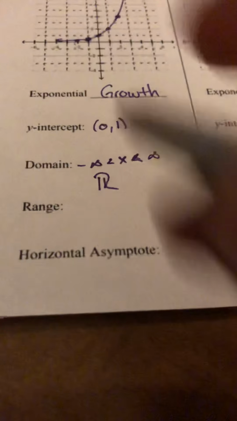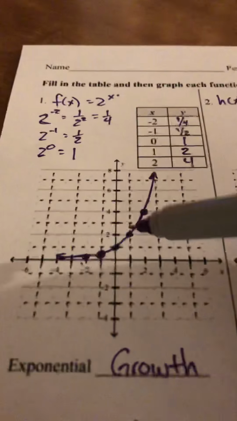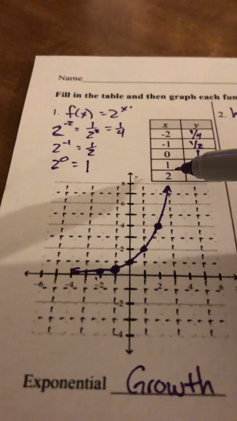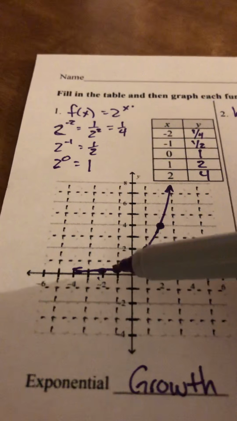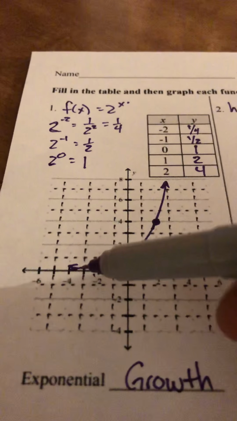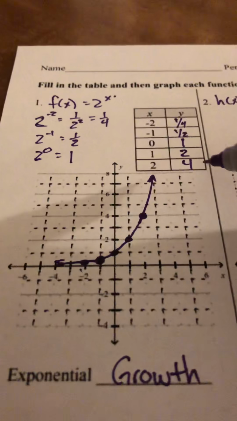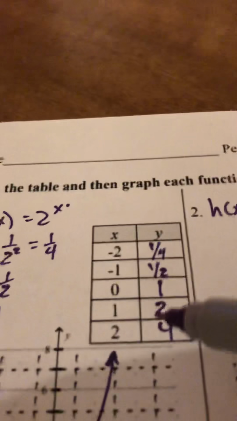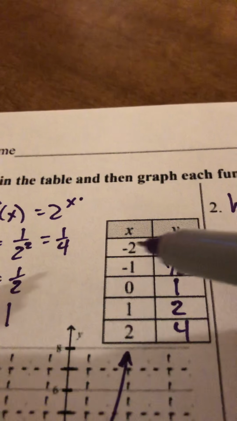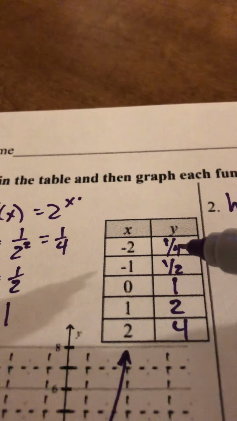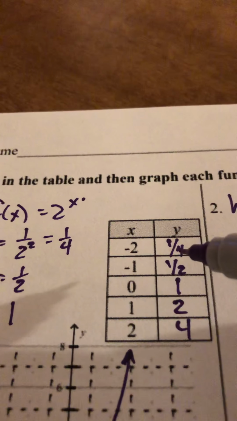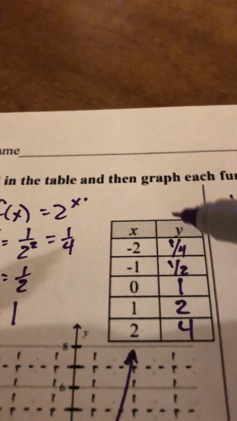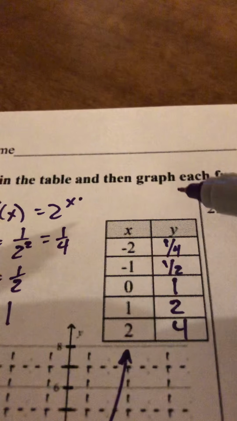Then you have your range. Now your range, it goes up forever. But then you look here, when it starts coming down, it levels off when it gets close to 0. And if you notice, the further negative your x gets, the smaller your y gets. It's 1/2, then 1/4, then 1/8, 1/16, 1/32.